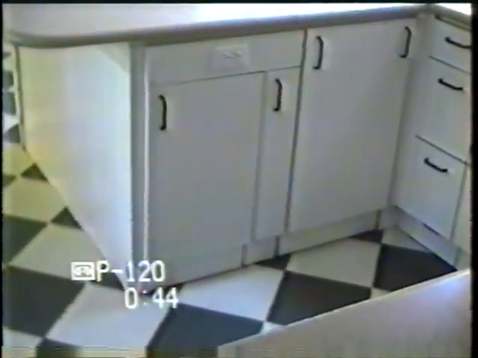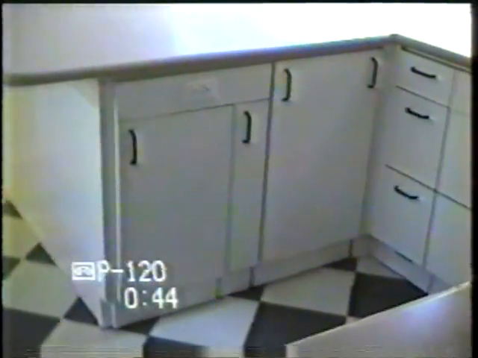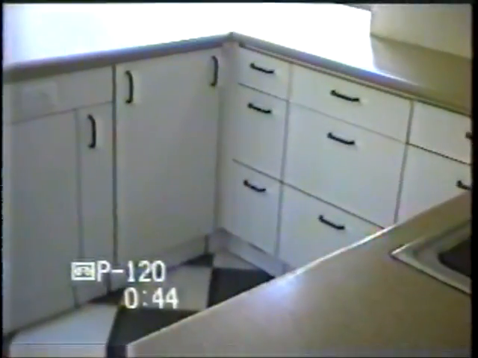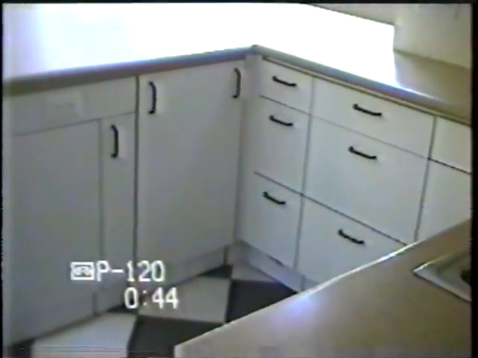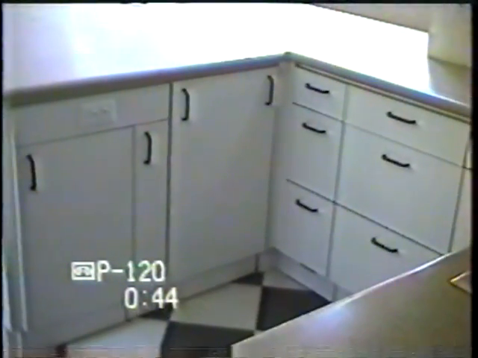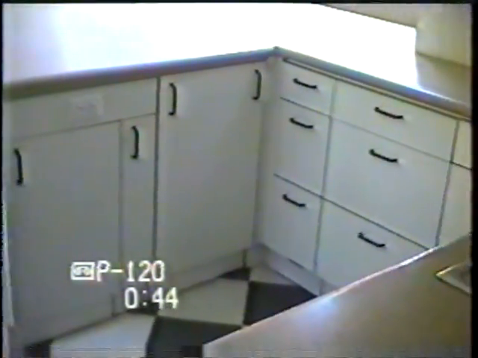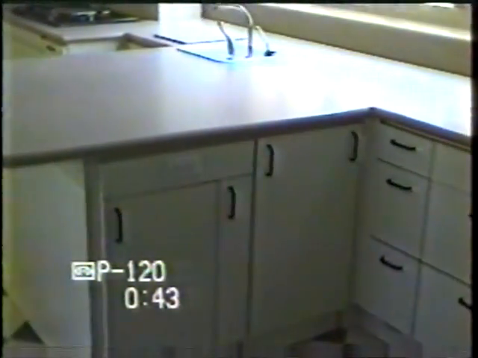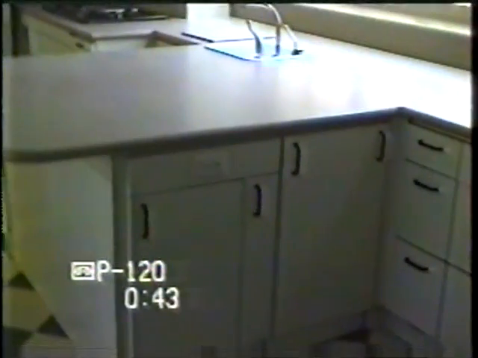This is the remainder of the under-counter cabinetry in the kitchen area. The view is from south east to northwest. Picking up the countertop.